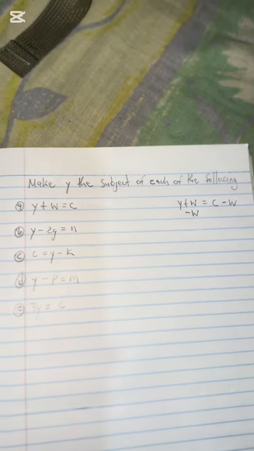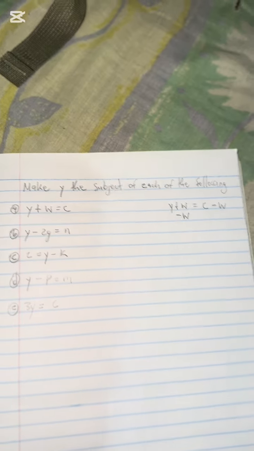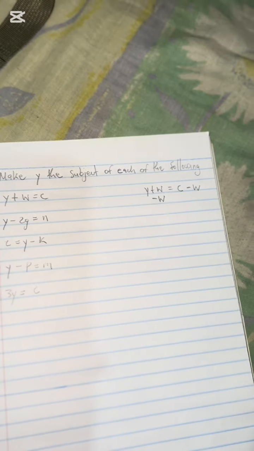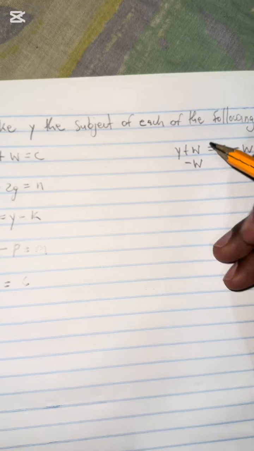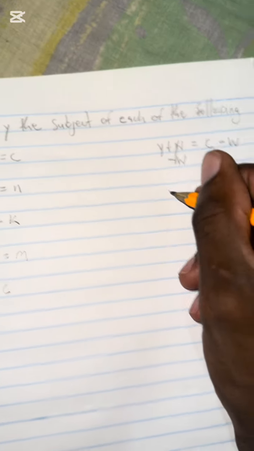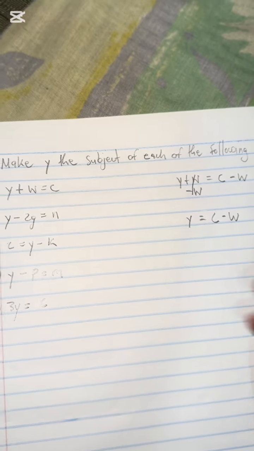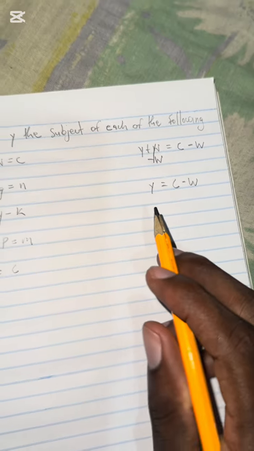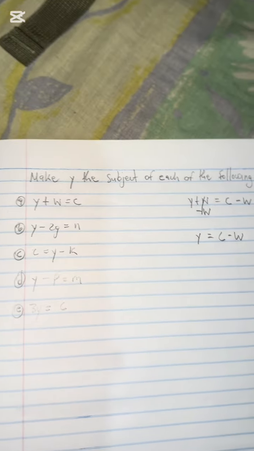Or in other words, I normally tell students that we're just gonna bring over w, and anything that you bring over the equation, the sign is gonna change, right? So we're gonna cancel out the w's, w minus w leaves 0. So it's gonna leave y by itself on one side, and on the other side we're gonna have c minus w. Pretty easy. So y is the subject of the formula. This is A, so that was easy.